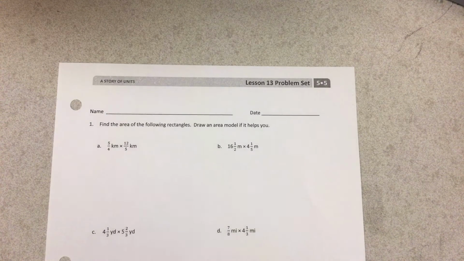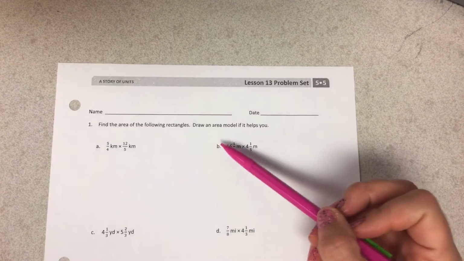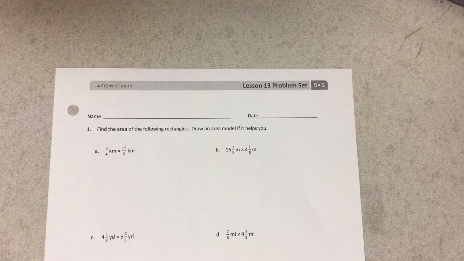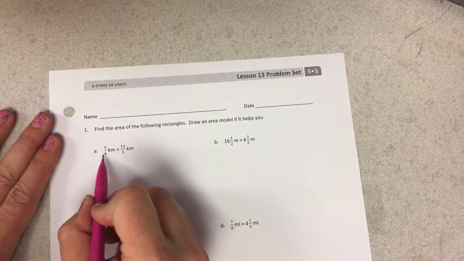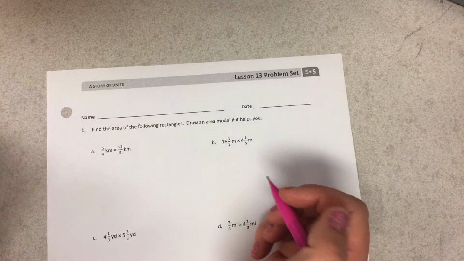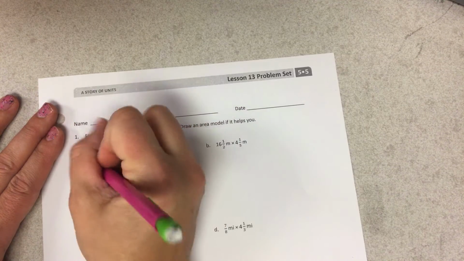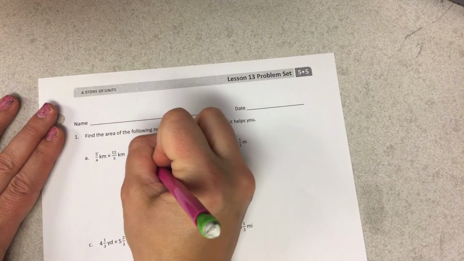If I convert it into a mixed number, then yeah, I would draw an area model like I will on B and C. And then also onto D, I will do that area model. But for letter A, I'm not going to. I'm just going to multiply straight across because that's what I do when I have that multiplication. So I know that 5 times 12 is going to be 60. I know that 4 times 5 is going to be 20.